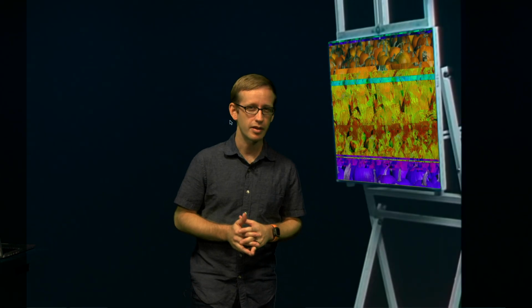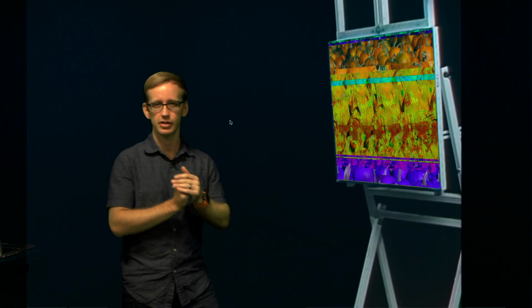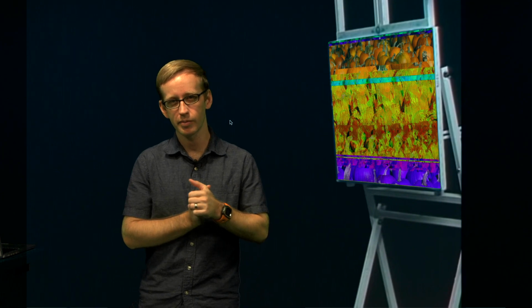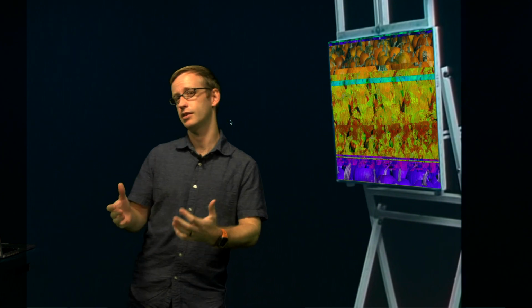Today I'm going to be showing you how to make some images like the one you see here using a few simple techniques that anyone can do at home. Today the tool that I'm going to be using is called TextEdit. So let's take a look.